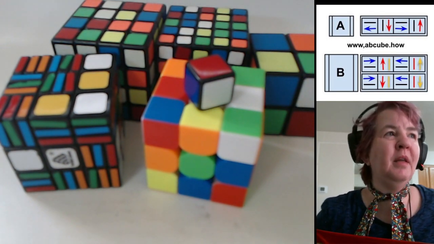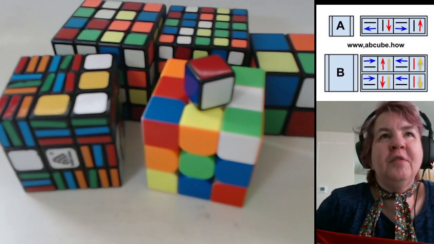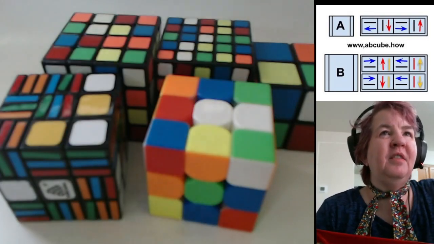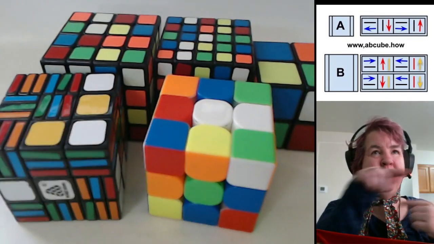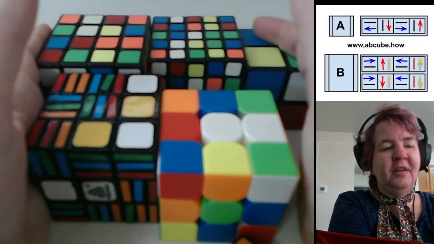This is the ABCube method for solving Rubik's Cubes. Formula A is 4 moves, Formula B is 8 moves. That's all you need to solve every complexity of Rubik's Cube. Formula A brings a piece to the top. Formula B moves 3 pieces around, and that's all that's ever needed to solve a Rubik's Cube.